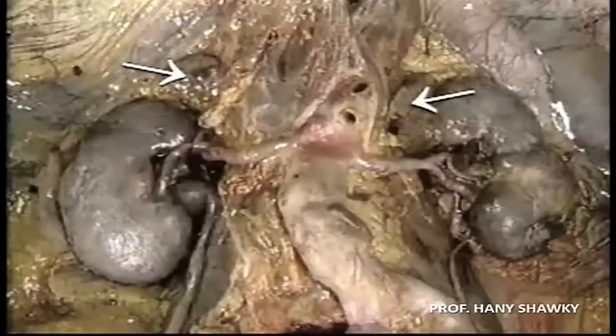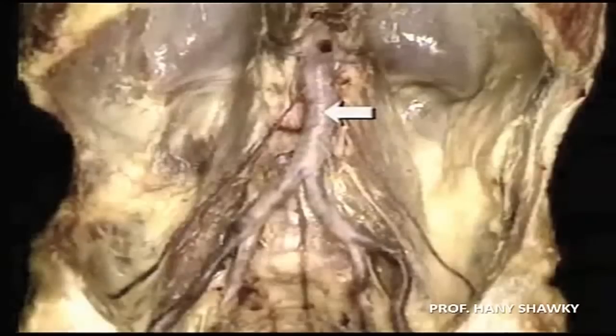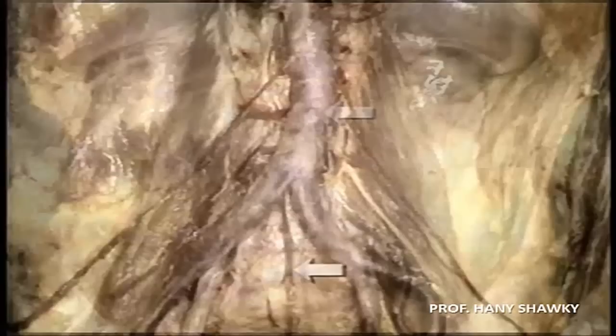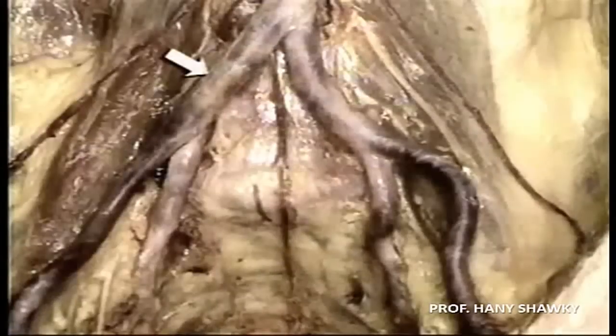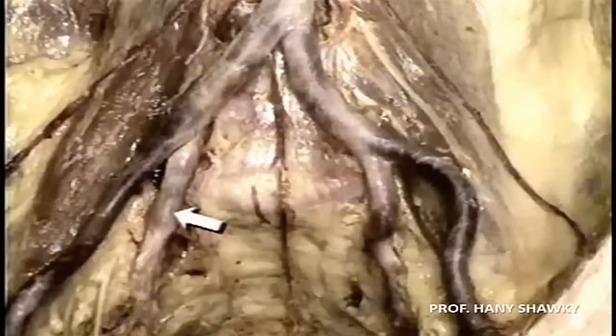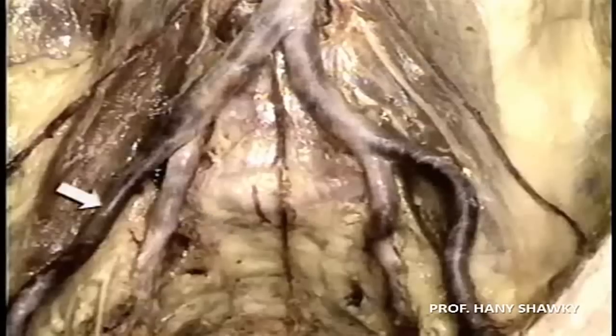Here are the two suprarenal glands, right and left. This is the abdominal aorta. This is the median sacral artery, the right common iliac artery, giving internal iliac branch and external iliac branch.